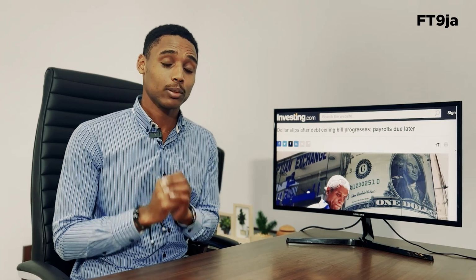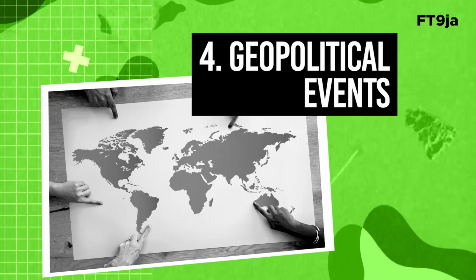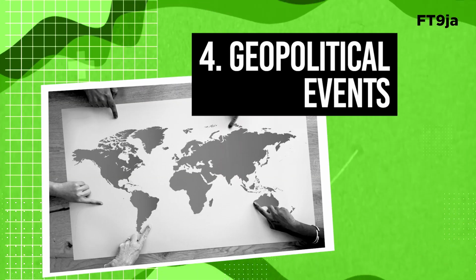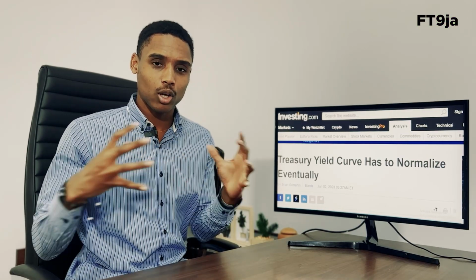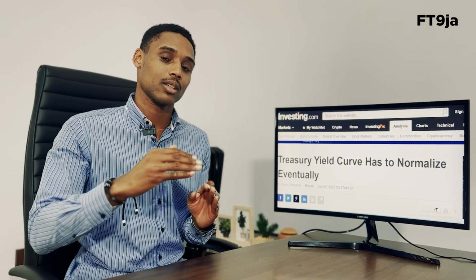Next, we have geopolitical events. In times of war, or when there's a lot of terrorism happening, a lot of disputes among countries, the markets are afraid. People are uncertain about the outlook of the world. This is the time that gold is seen as a safe haven asset, and therefore its price is going to be bullish.